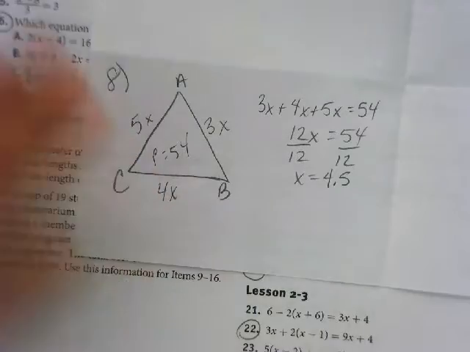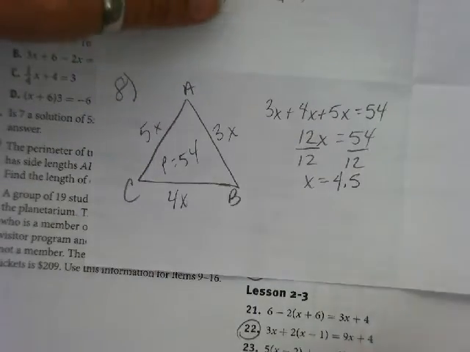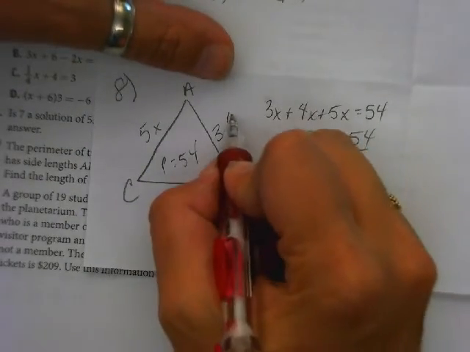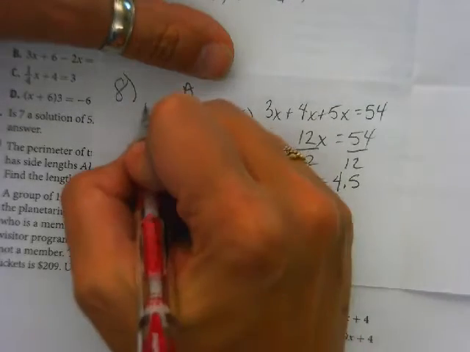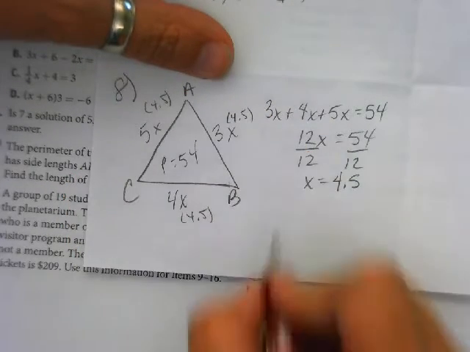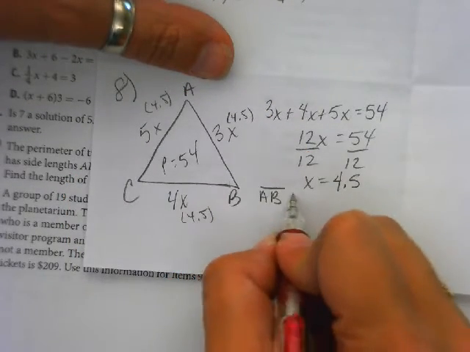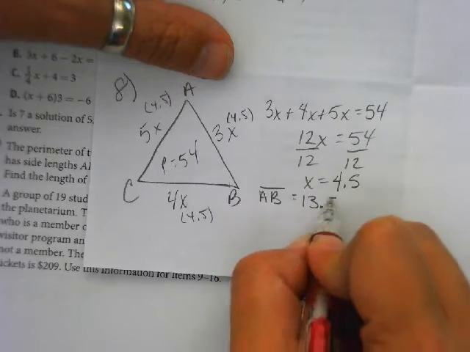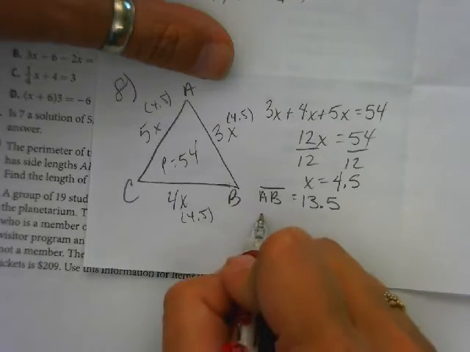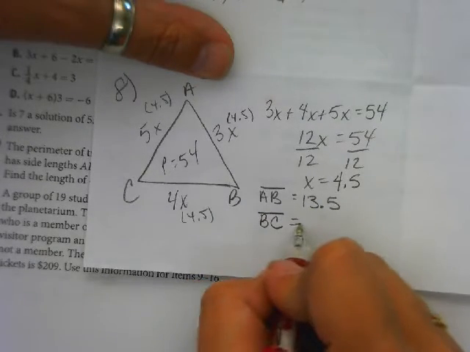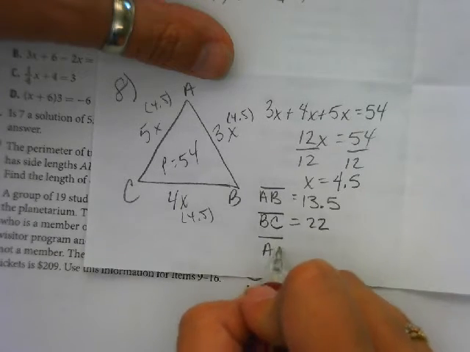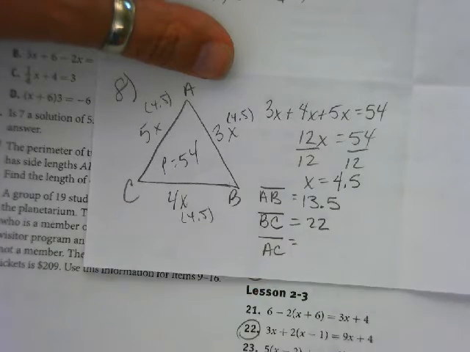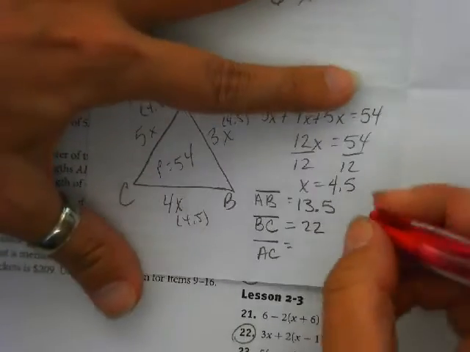But the question asks you, what are the side lengths? So I need to take this 4.5 and put it in place of x. And I can figure out that AB is in fact 13.5 units. BC is 22. And AC, oh, I'm sorry, BC is not 22.